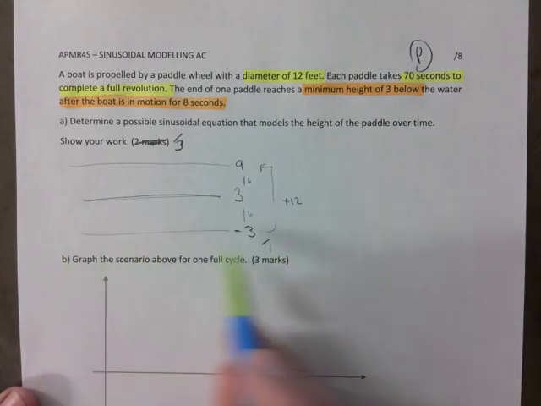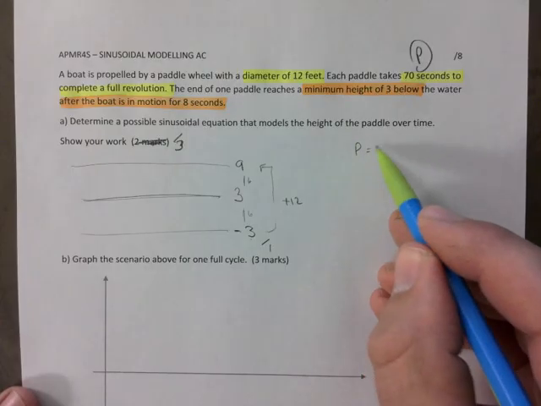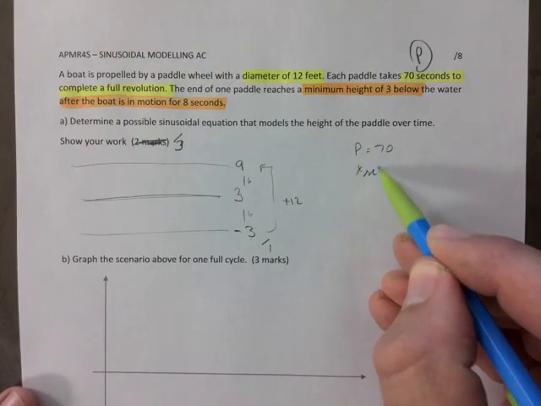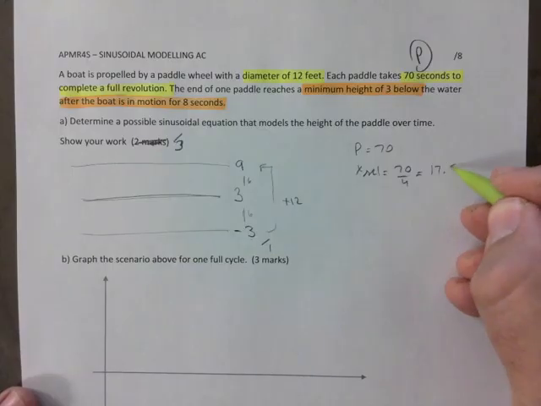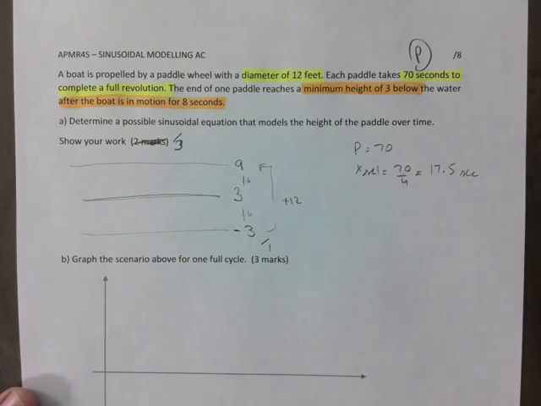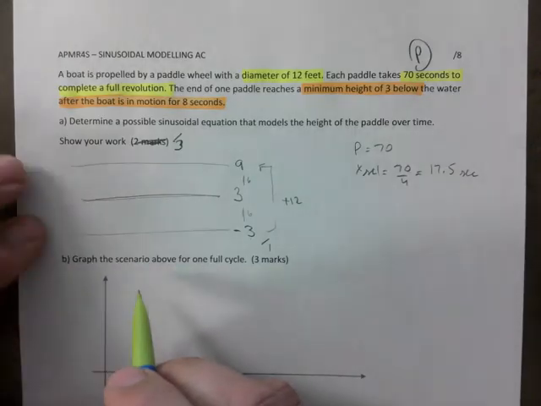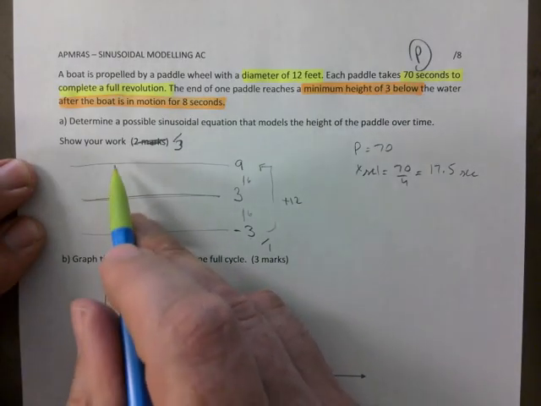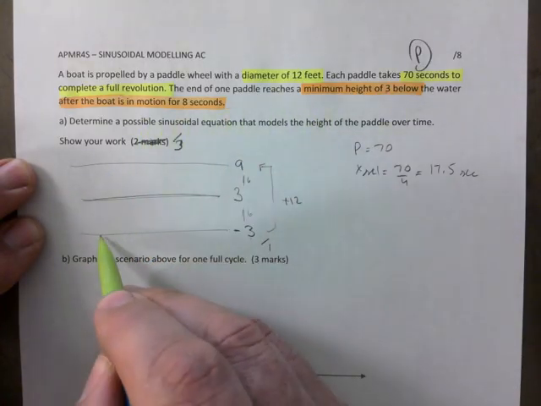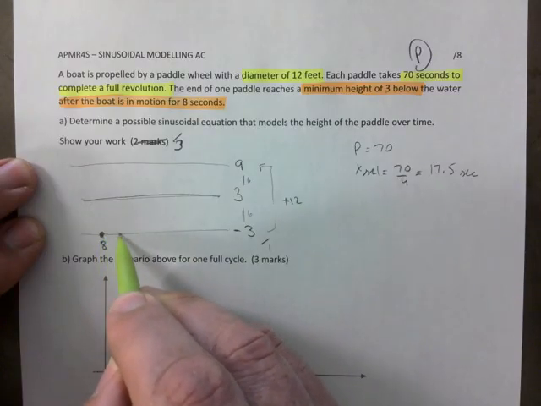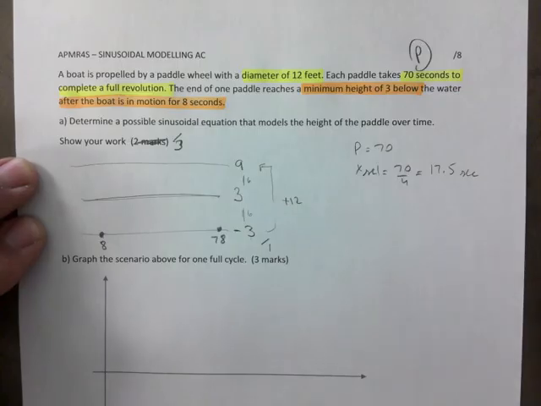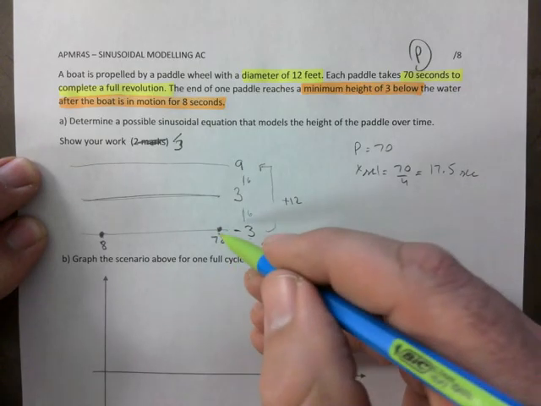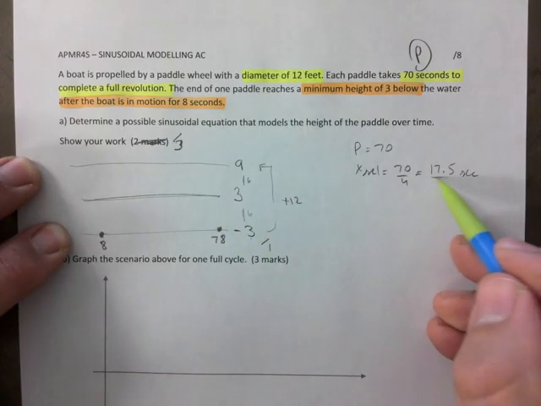And then I'm figuring out this way. So my period is 70, so the X scale is 70 over 4, and that gives me 17.5 seconds. So I'm jumping every 17.5 seconds. And so where do you start? We are told that we're starting at the minimum in this scenario. We're saying at 8 seconds I'm here. That means that 70 seconds later, which means 78 since the beginning in the story, you're back to the low. So I'm going to up it by this time every time.